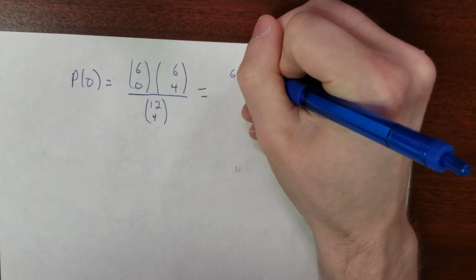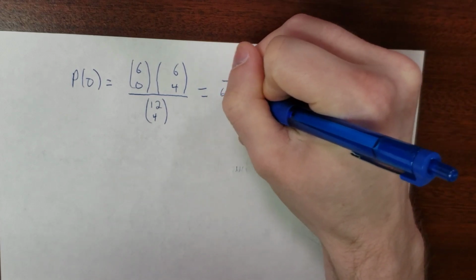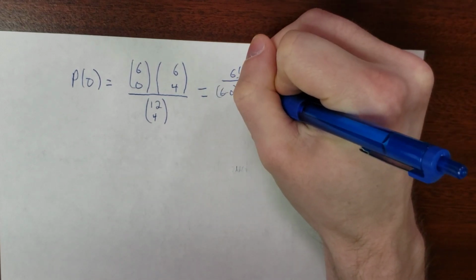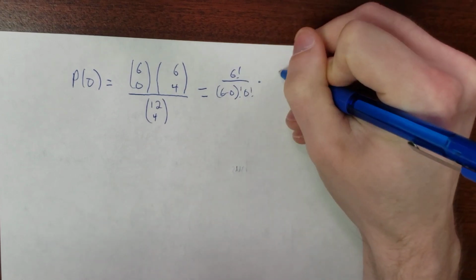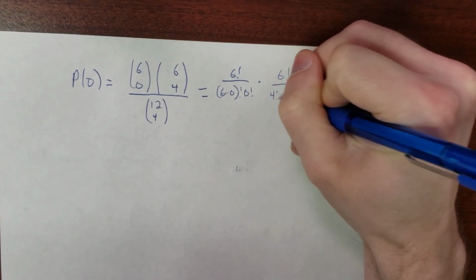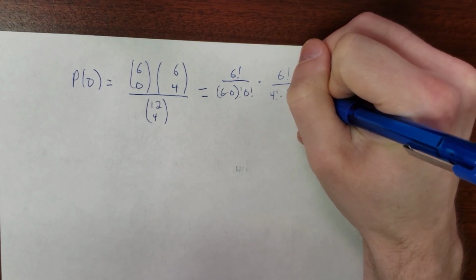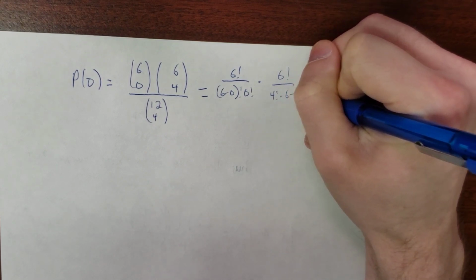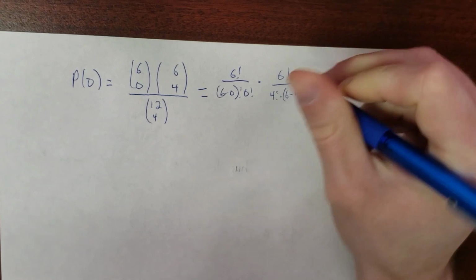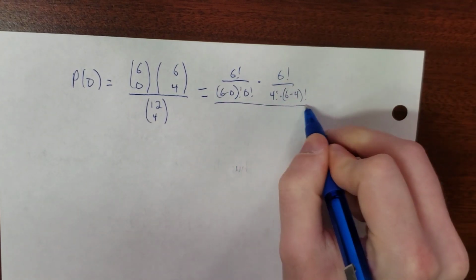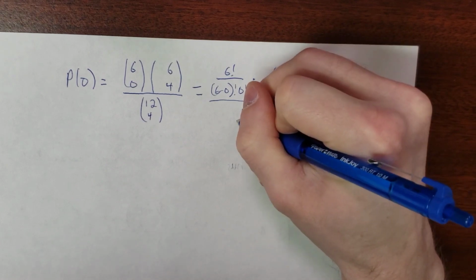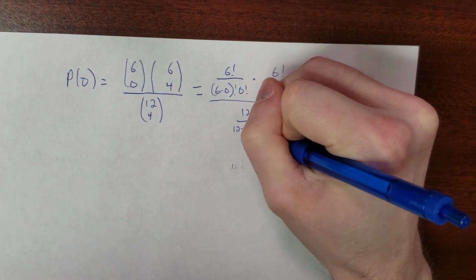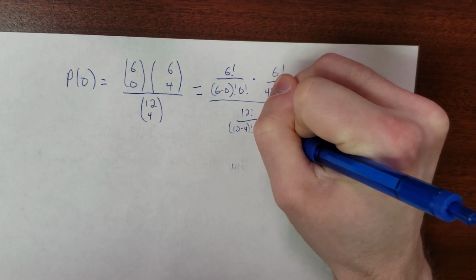So this is 6 factorial over 6 minus 0 factorial times 0 factorial. And this is all times 6 factorial over 4 factorial times 6 minus 4 factorial. Wrote it in a different order than I've been doing. That's okay. All divided by 12 factorial over 12 minus 4 factorial times 4 factorial.